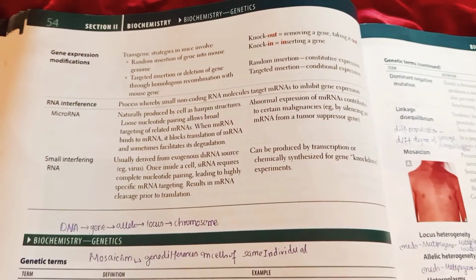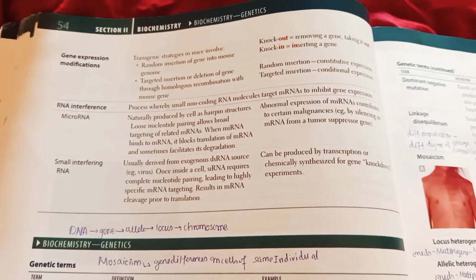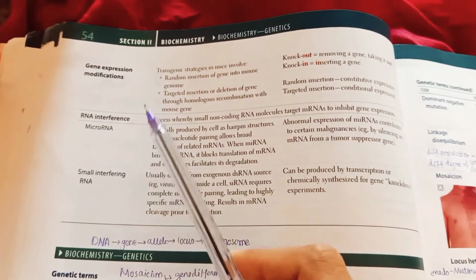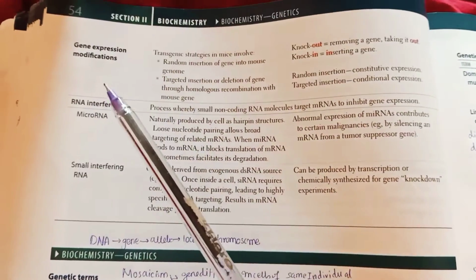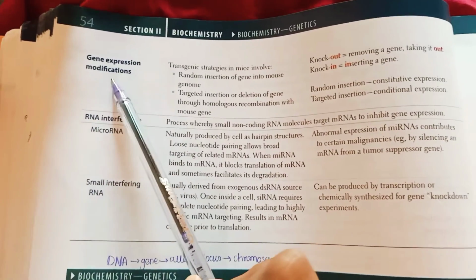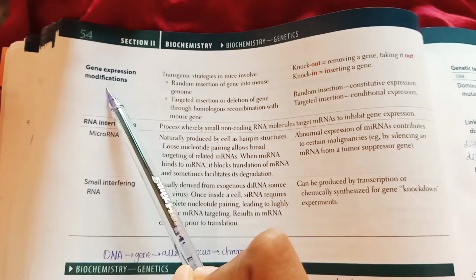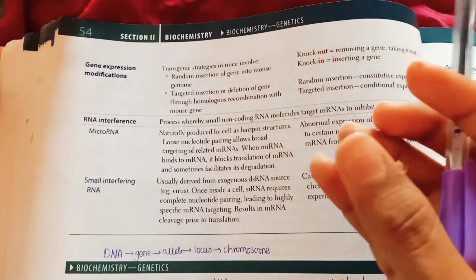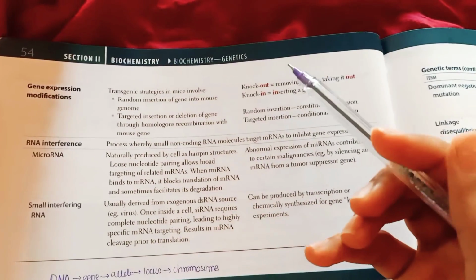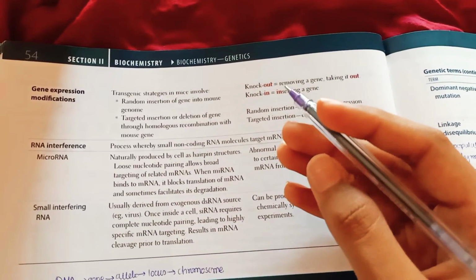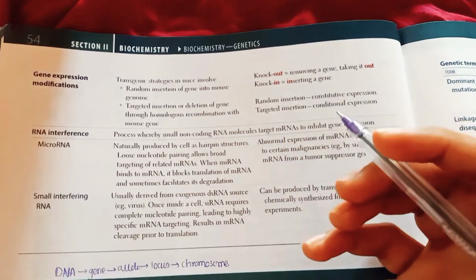Let's begin with biochemistry genetics. So in genetics of biochemistry, you need to see first gene expression modification. In the meaning itself, you can see gene expression modification. We want to modify the expression of a gene. For this, we do many experiments, especially we take mouse as our experimental tool. In that mouse, we can either add the genes whichever we want, or we can also remove the genes.